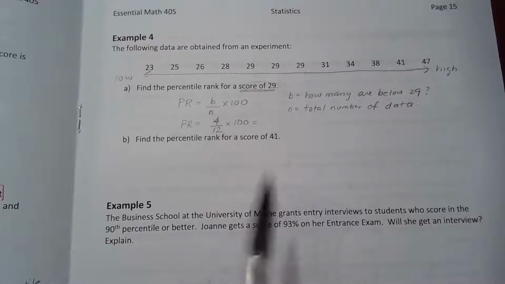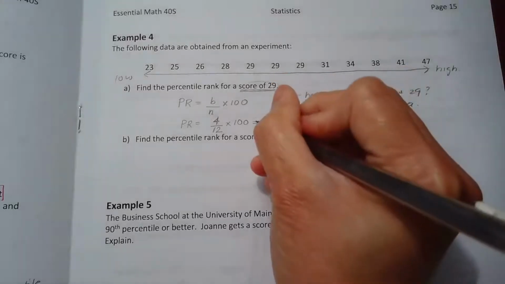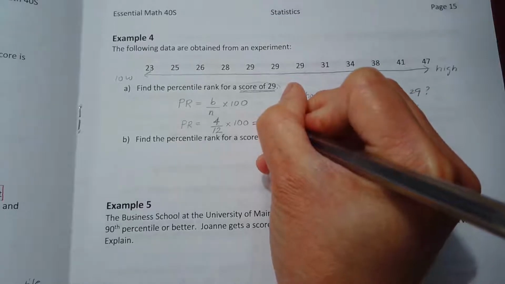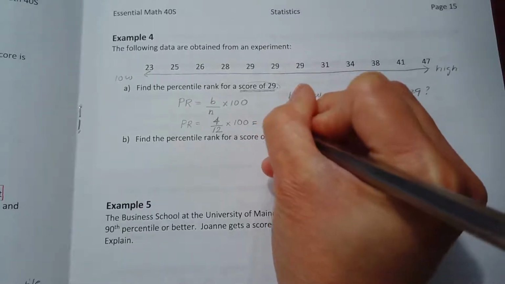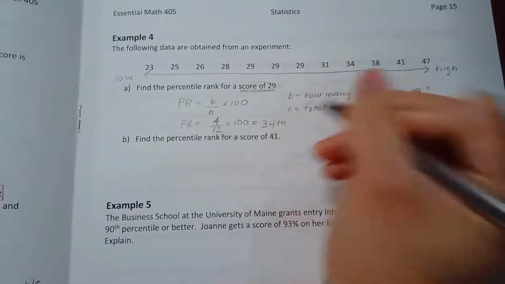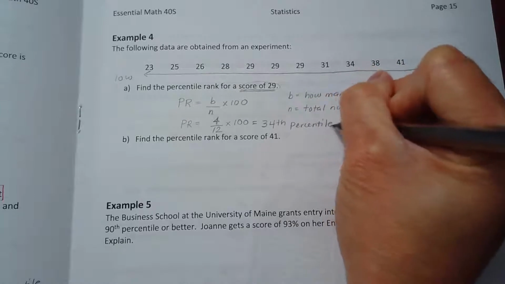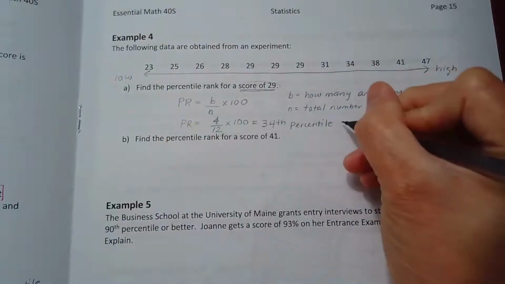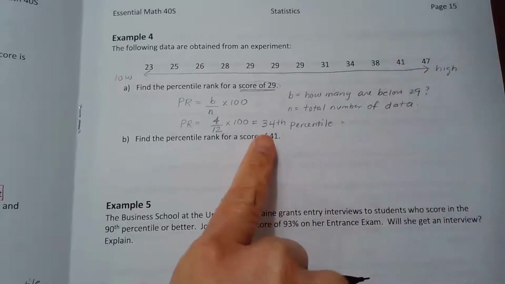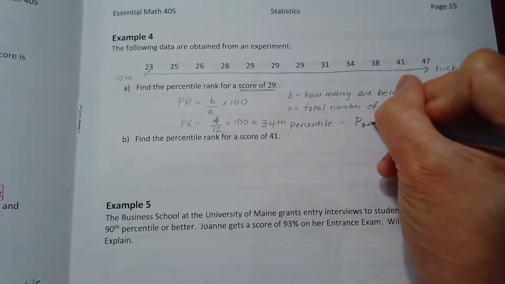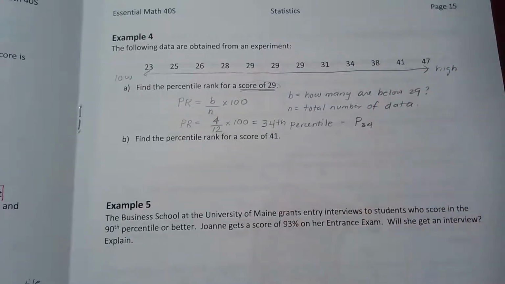Let's remind ourselves of the rule again. We always round up to the next highest whole number. So in this case, instead of 33.3333, we're going to round to the next higher whole number. So it's 34th. We're going to write down 34th percentile. And instead of writing 34th percentile, other people just write P34. So that's a possibility too.